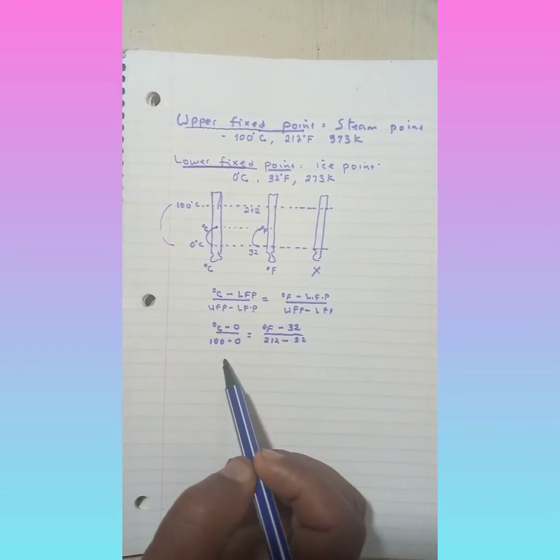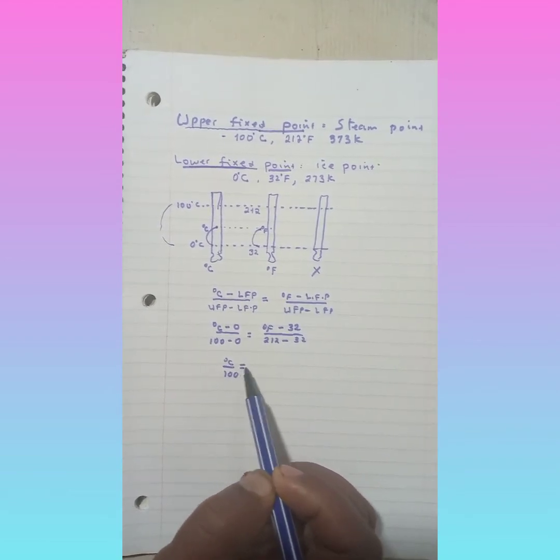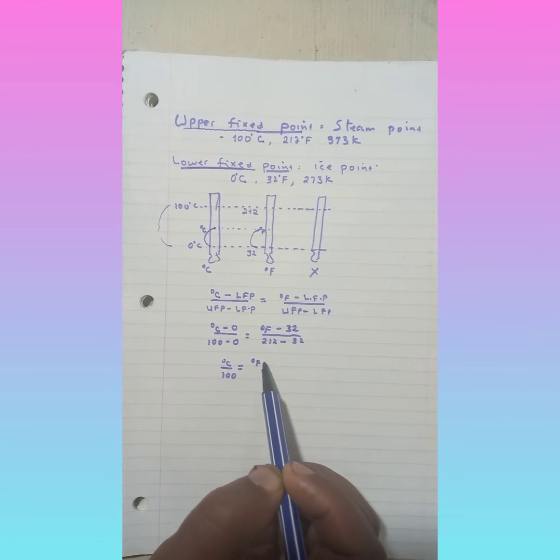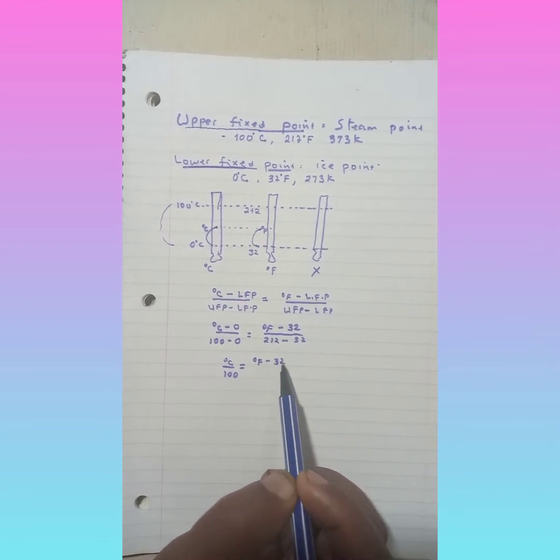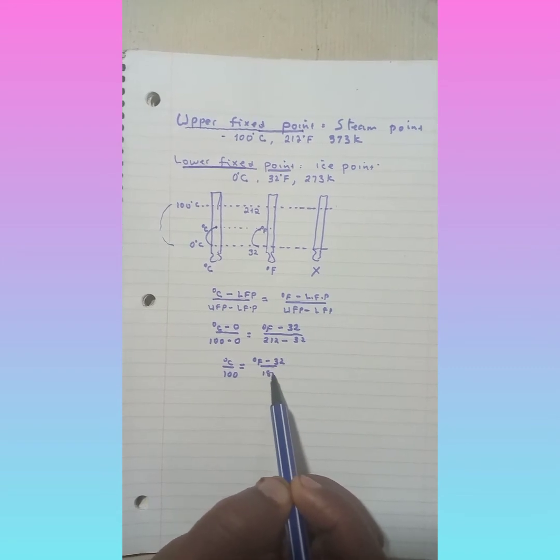Reading in Celsius minus 0, which is the reading in Celsius, over 100, equals reading in Fahrenheit minus 32 over 212 minus 32, which is 180.